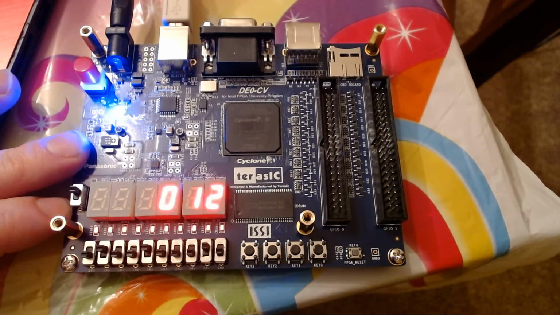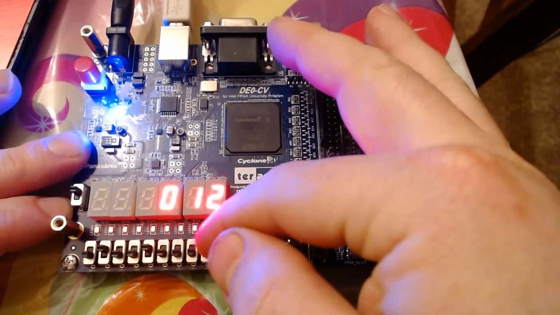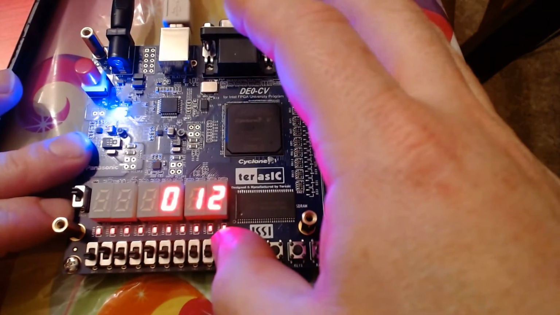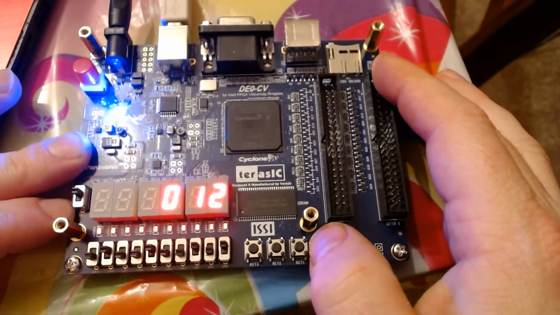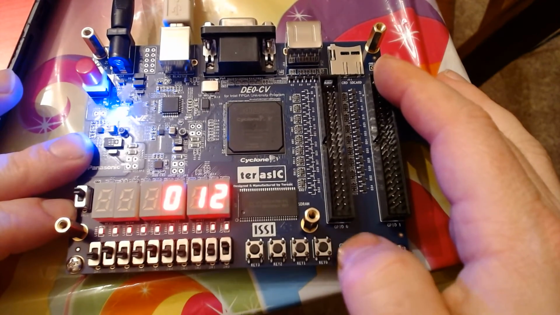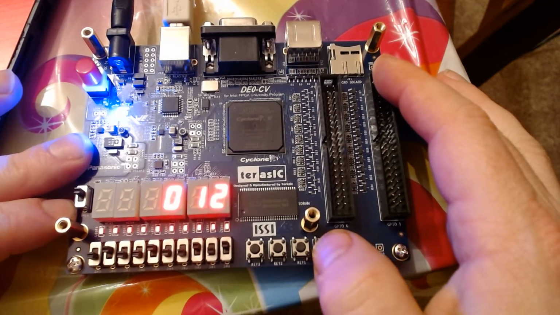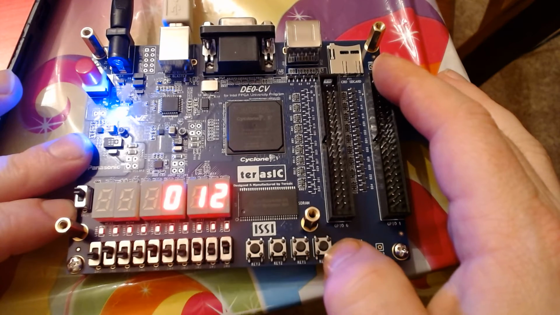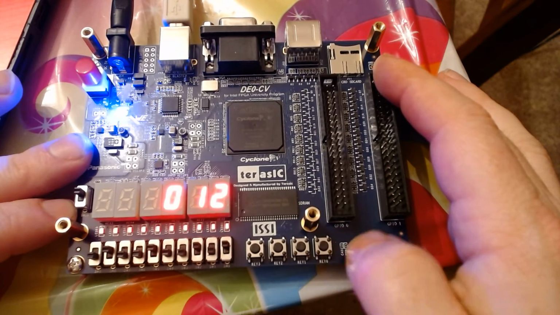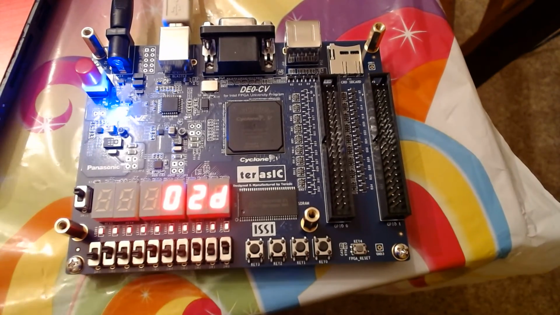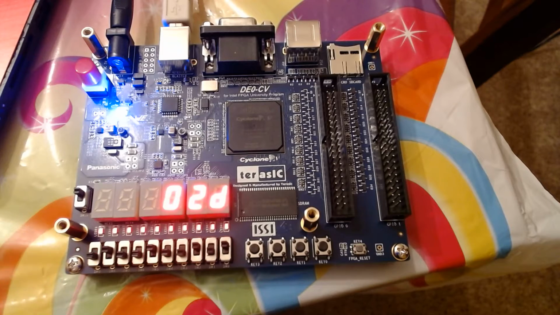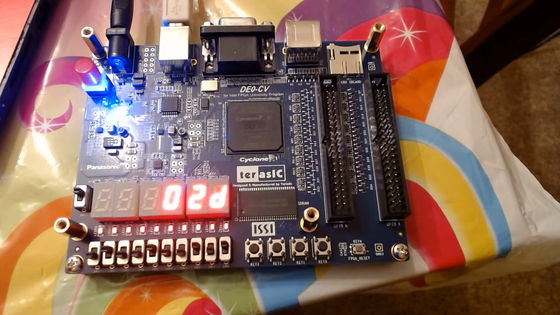For our next one, I decided to do a 5 times 9. We already have our 9 in this section, so we'll do our 5 over here, and for a 5 we'll have a 1 and a 4, which will give us 5. And for this one, we expect a result of 2D in hex form, which is 45 in decimal. So we are getting the correct result there.